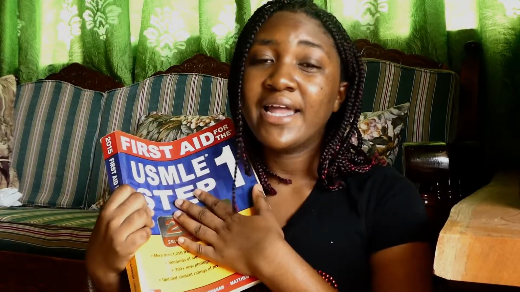But if you are using it for Step 1, I would say don't even listen to those people who tell you to just start using it when you're starting to study for Step 2, like in second year or third year. Start from the first day of med school if you can, because if you are having lectures on a specific topic, find that topic in this book and just familiarize yourself with the content that would be tested on the USMLE. It makes things so much easier, so that when you get closer to your exam, you're not seeing the information in this book for the very first time.